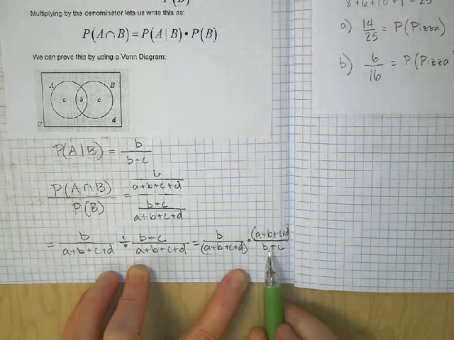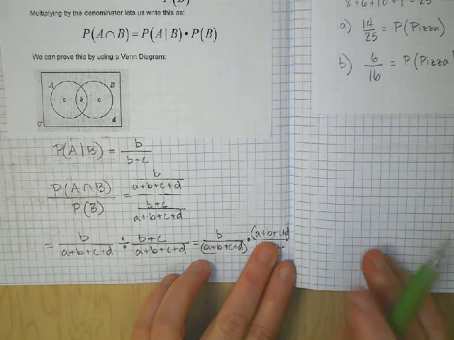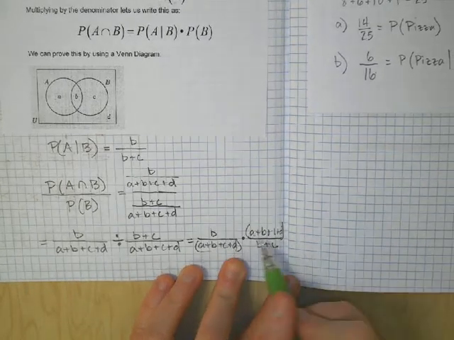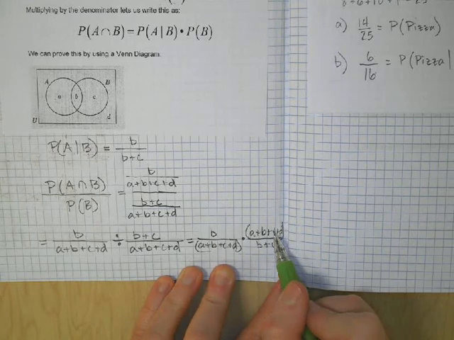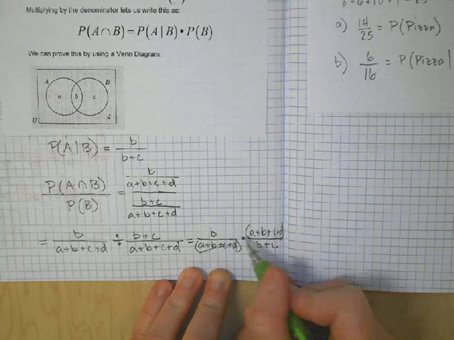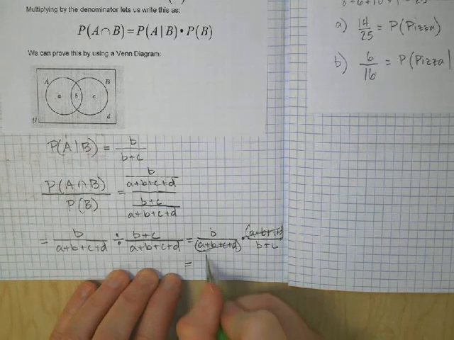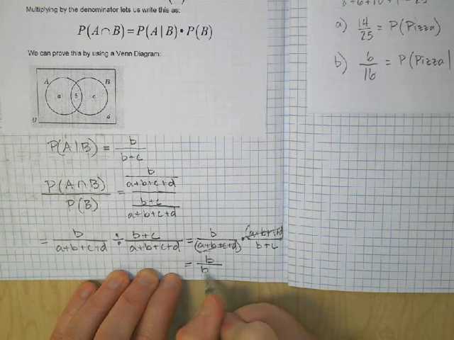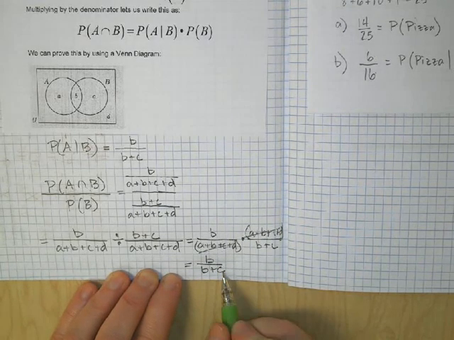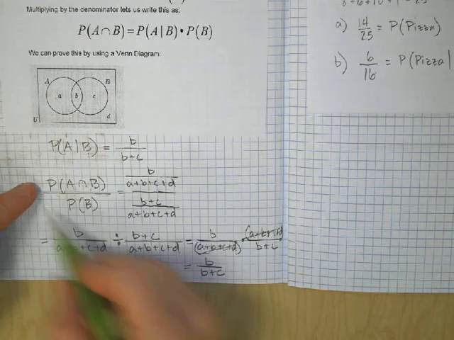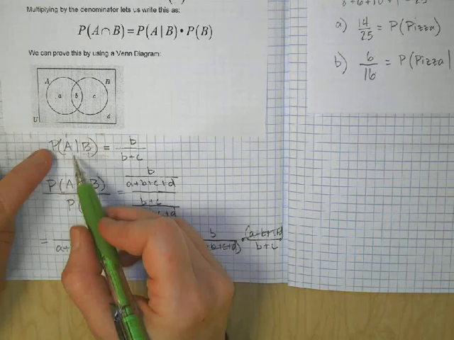Kind of hard and fell into the crack there. Sorry about that. So notice I've got A plus B plus C plus D in the numerator and the denominator, so I can cancel those out, and I'm left with B over B plus C. So we have now just shown that, yes, this formula can give you the same thing as just doing it directly.